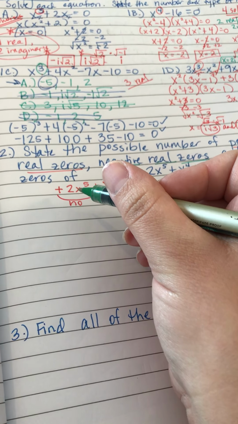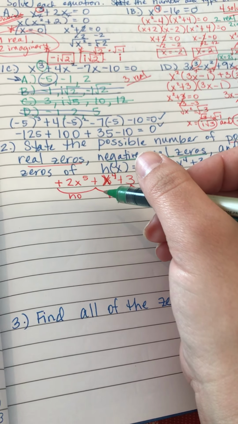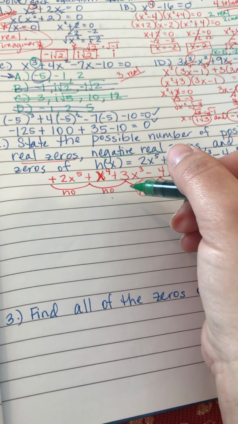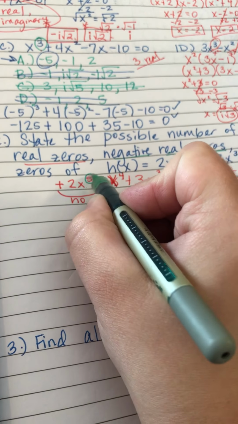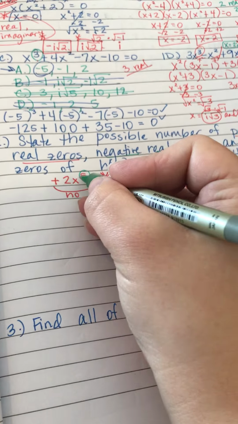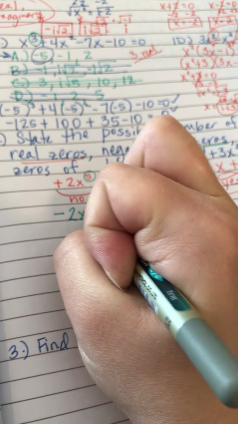But if I change it to a negative 1, negative 1 times negative 1 times negative 1 times negative 1 times negative 1 would give me a negative 1. So if it's an odd exponent, that term will change to negative. So this is a negative 2x to the 5th.